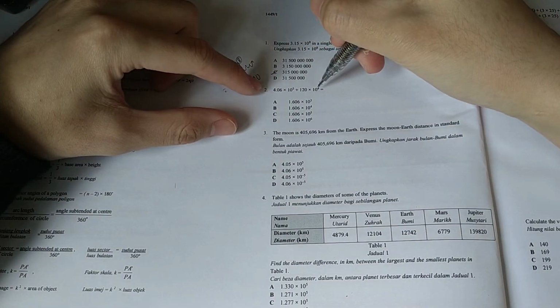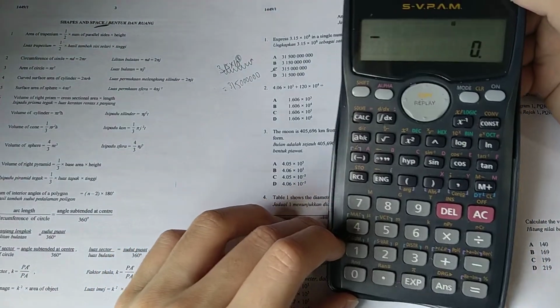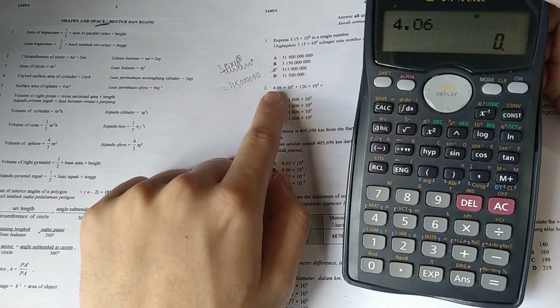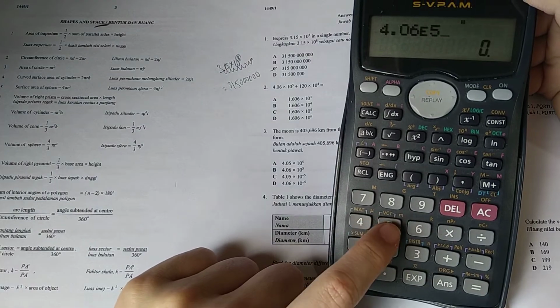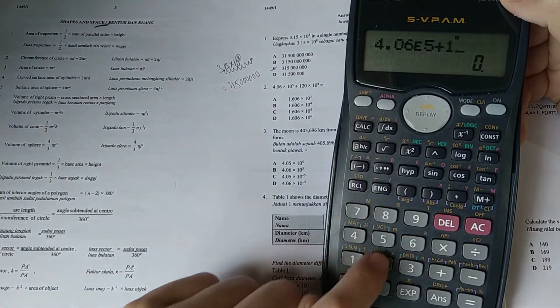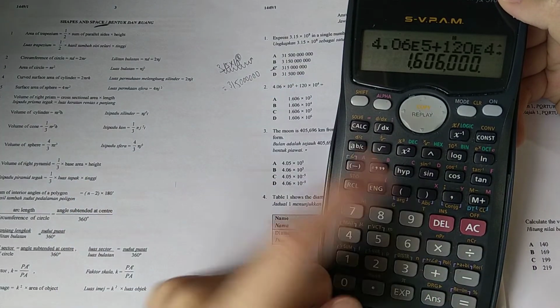Next, number 2, 4.06 times 10 power 5 plus 120 times 10 power 4. You can use your calculator to help you. So just key in everything. So 4.06. You can press times 10 power also, but I will press EXP, and then 5. When you press EXP it means times 10 power. And then plus 120 times 10 power 4, just press EXP 4 like this. And then equals, so that's the answer.